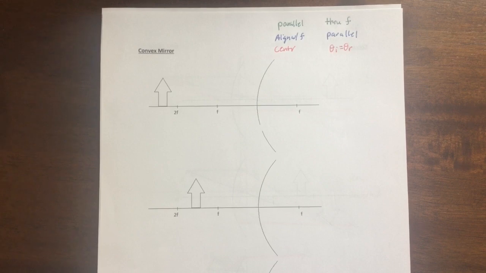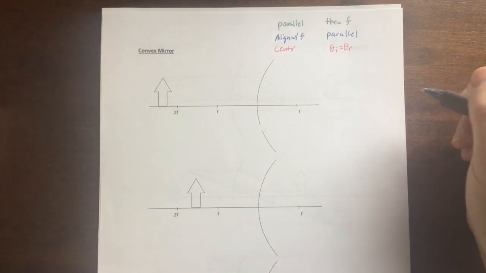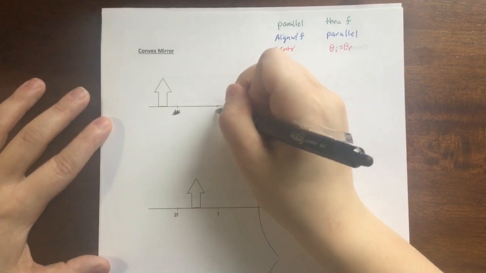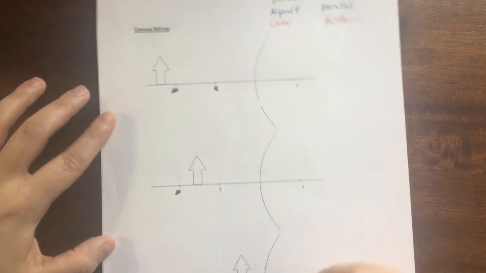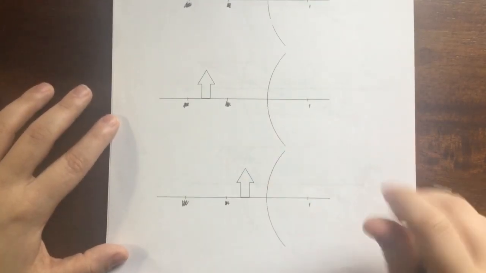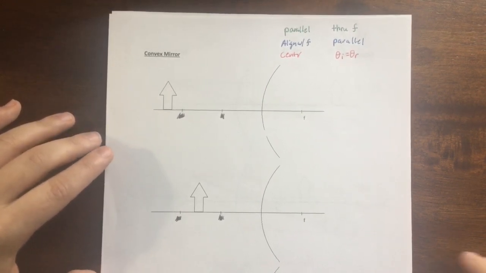There is one mistake that I made with these. When we're dealing with a convex mirror, there is only one focal point and it's on the inside. These should not exist other than, I guess, to just give you an idea for where we're placing the arrow. But there's only one focal point and it's on the inside of the convex mirror.